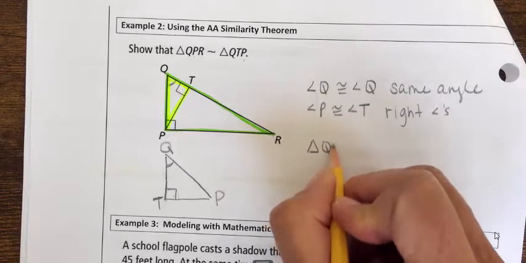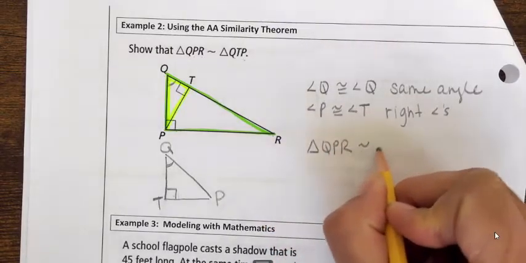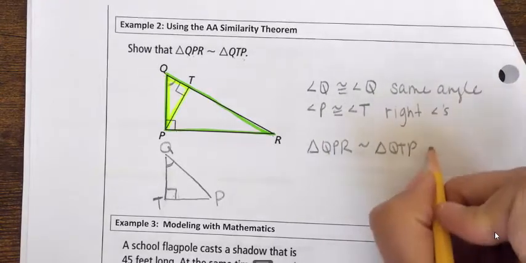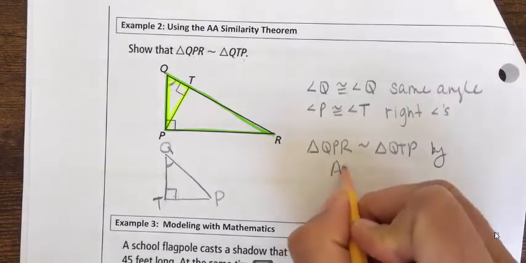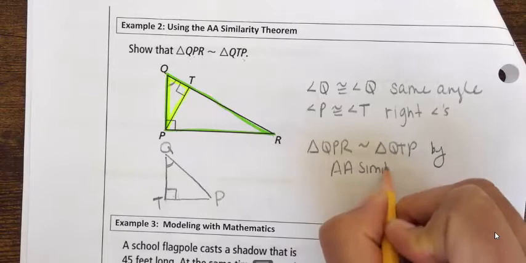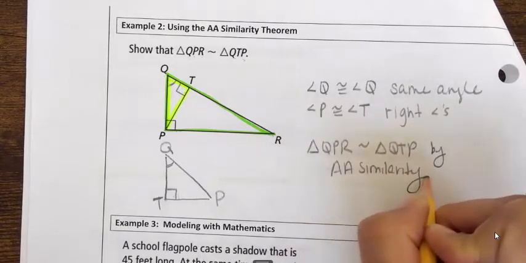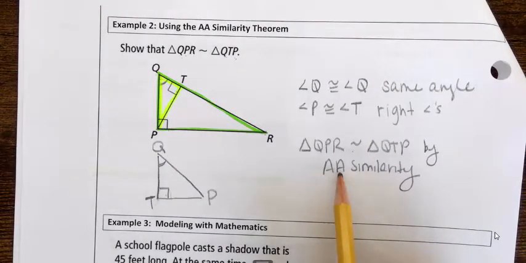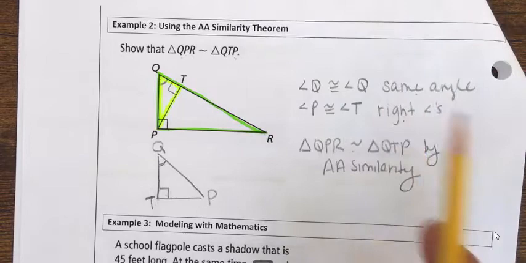So I can say that triangle QPR is similar to triangle QTP because of angle-angle similarity. That's enough to say that two triangles are similar because two of their angles are congruent. And I showed that both of those pairs of angles are congruent.